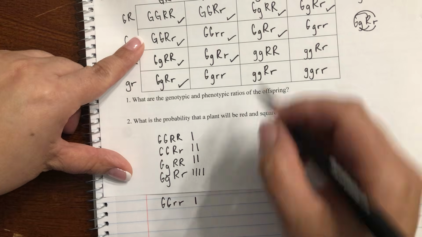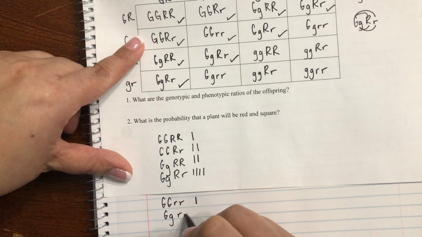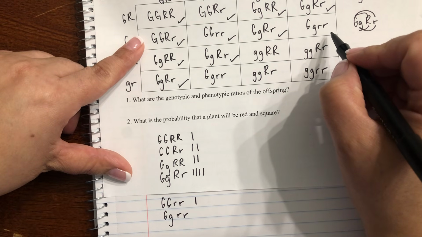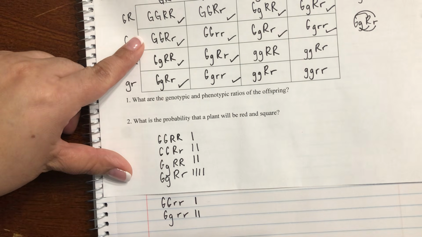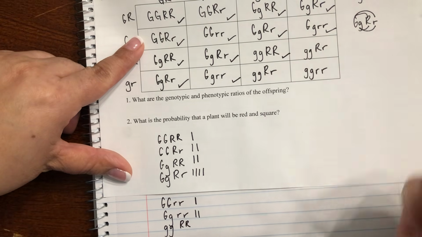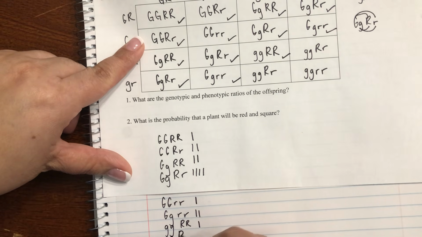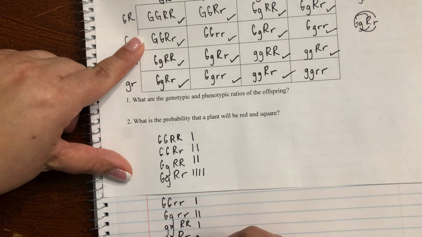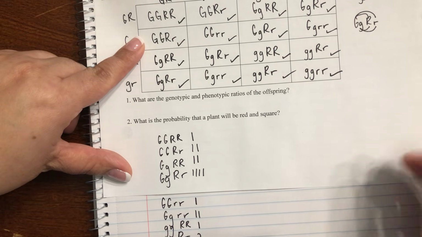And then I have capital G, lowercase r, and I have 1, 2 of those. And then the next one I have is lowercase g, capital R, and I have one of those again. And then I have lowercase g, capital R, lowercase r, and I have two of those. And then the last one I have is lowercase g, lowercase r, and I have one of those. And that's the last one.